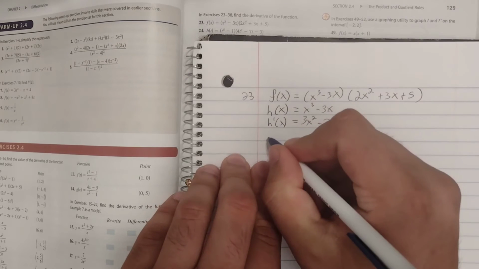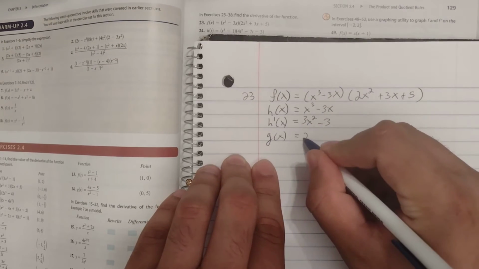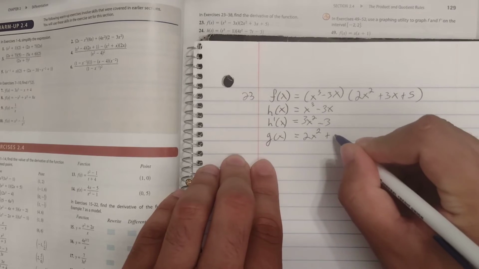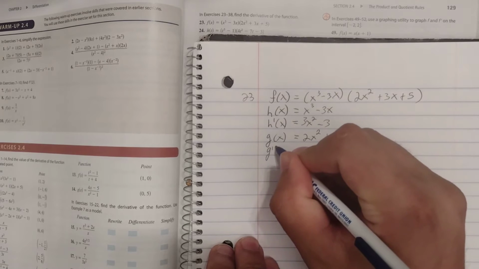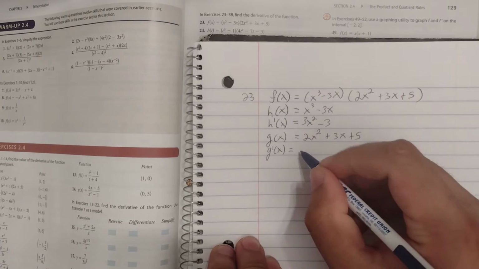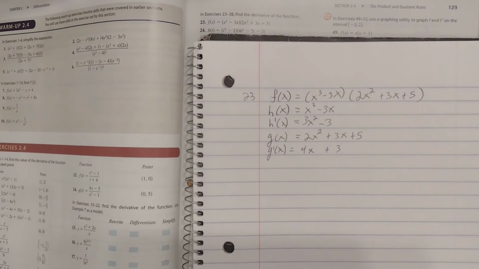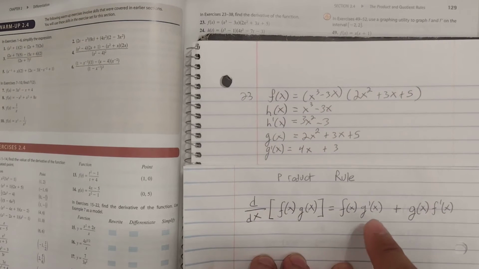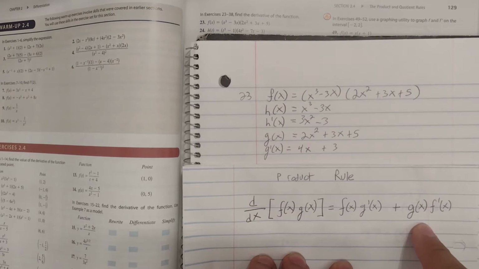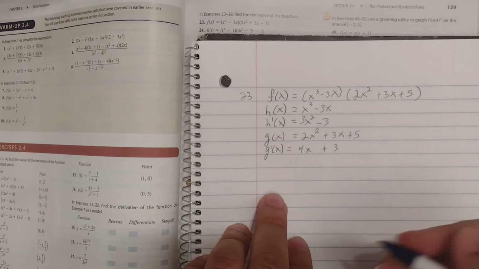So now let's do the g of x. G of x is going to be that second term. That's going to be 2x squared plus 3x plus 5. So g prime of x is going to be 4x plus 3. So now, all we have to do is write out h of x times g prime of x plus g of x times h prime of x, and then we'll have our answer.